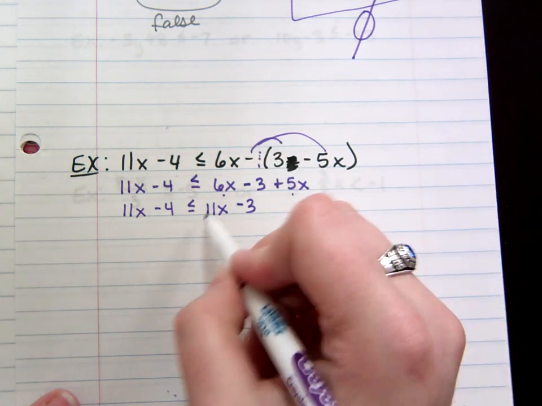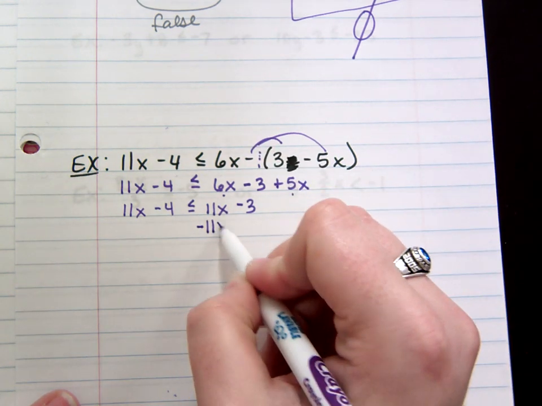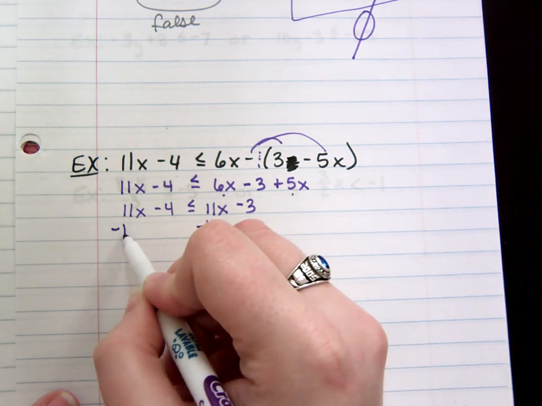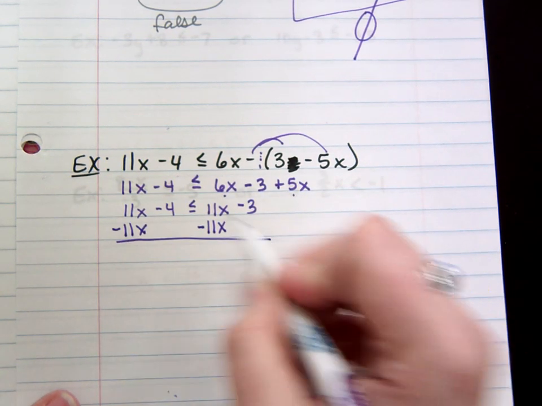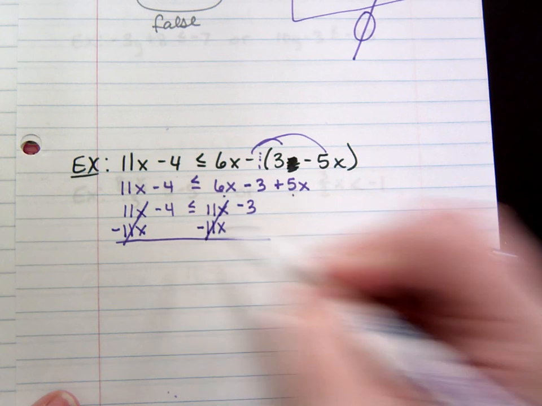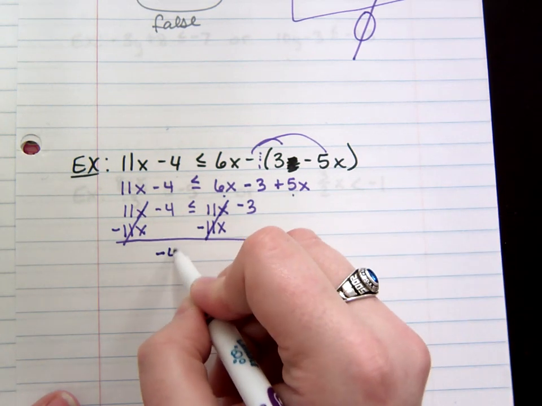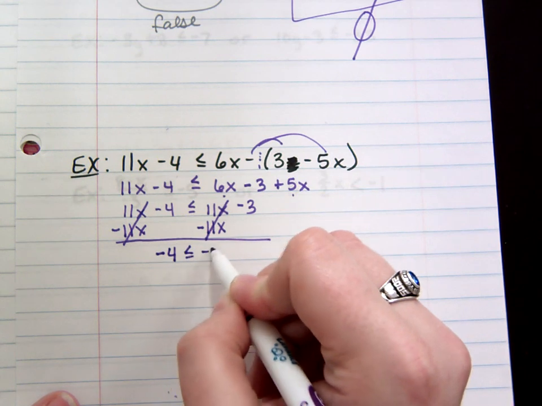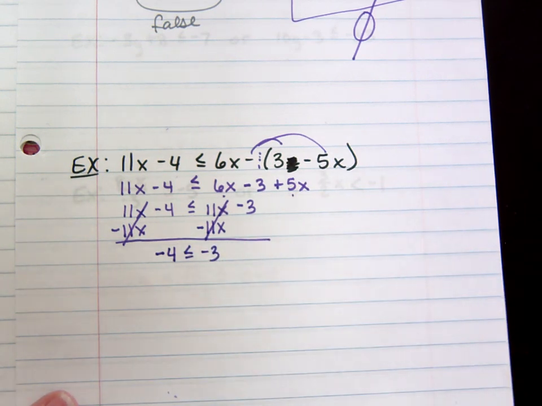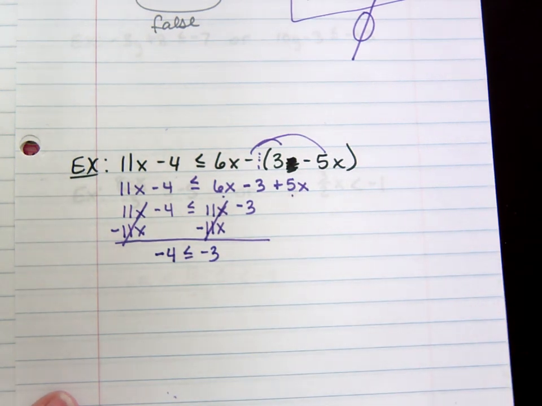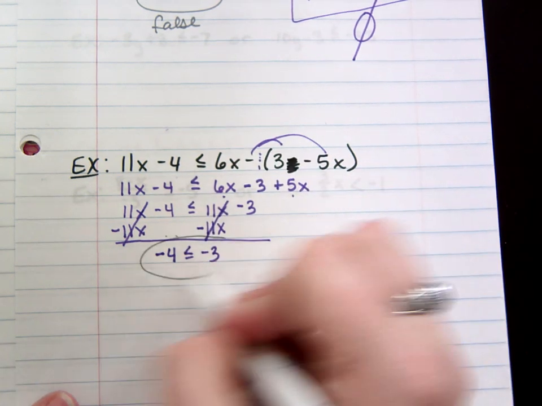Next, I'm going to combine my x's. I'm going to subtract 11x from this side and from this side as well. And what that does is it cancels out my x values. 11 minus 11 is 0. And I'm left with negative 4 less than or equal to negative 3. Well, negative 4 is less than negative 3. This is true.